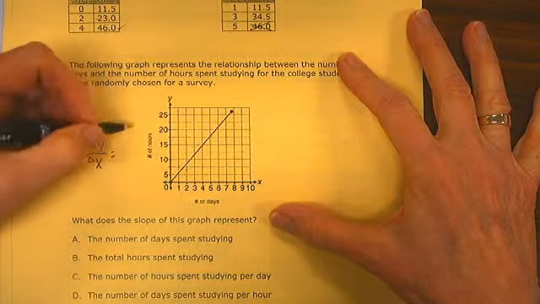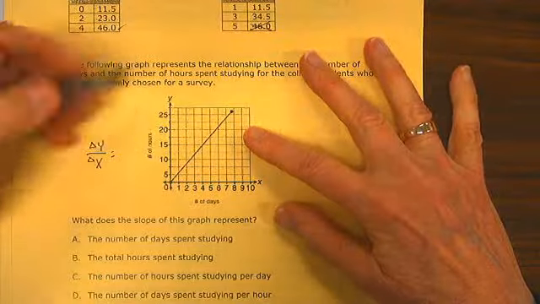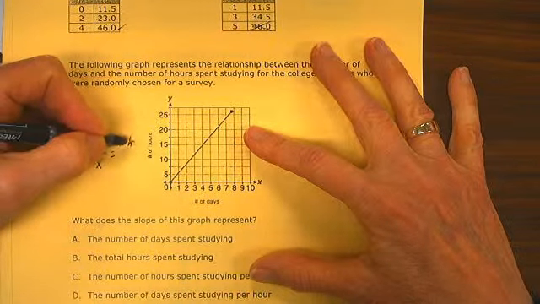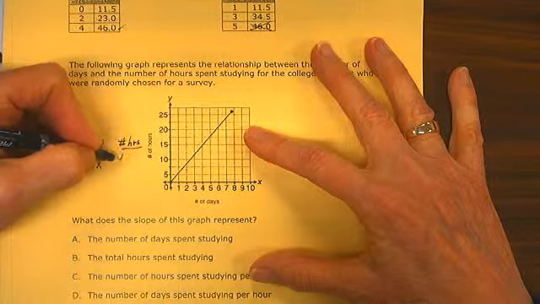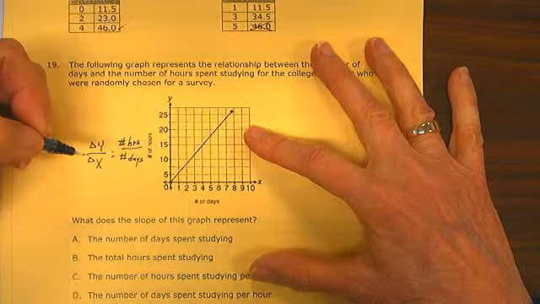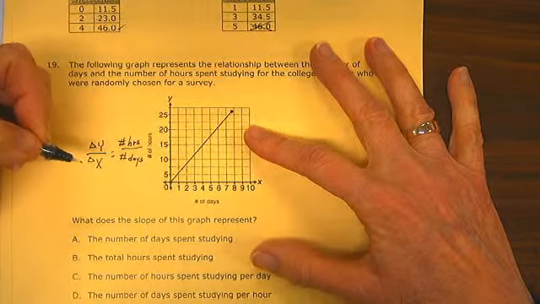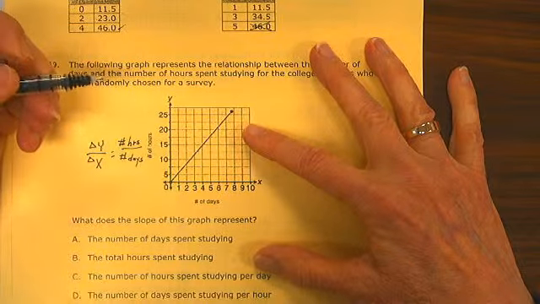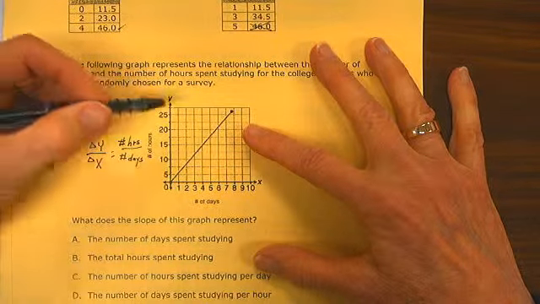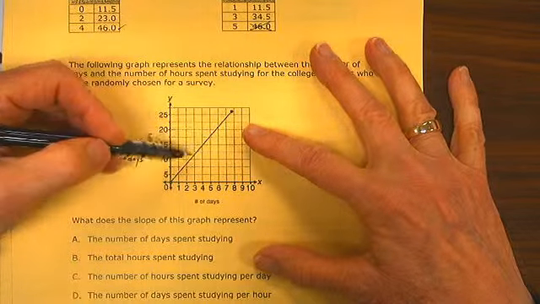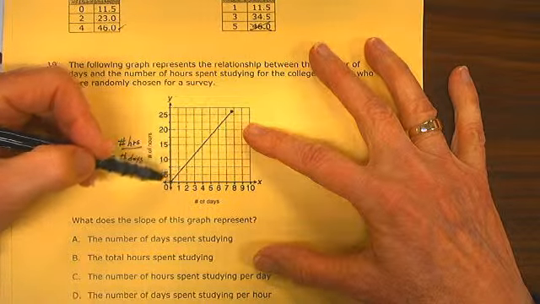So, number of hours over number of days. So if we want to put numbers to it, do we have convenient points? This one's not bad, but there aren't any really great points.